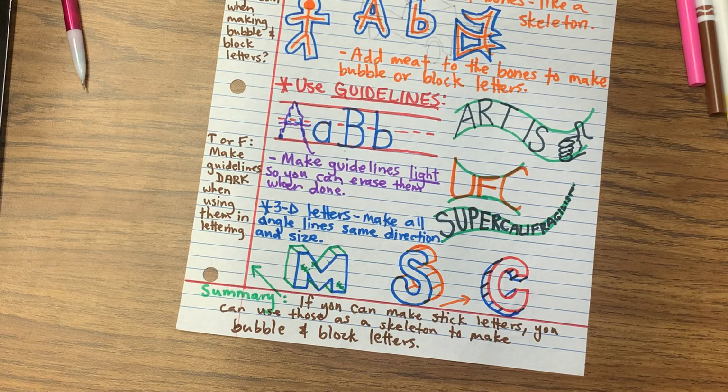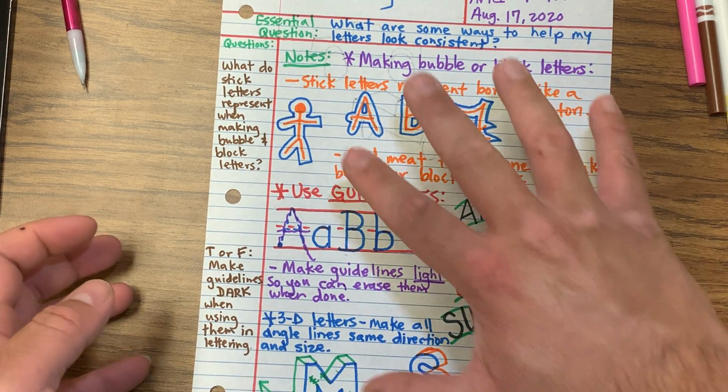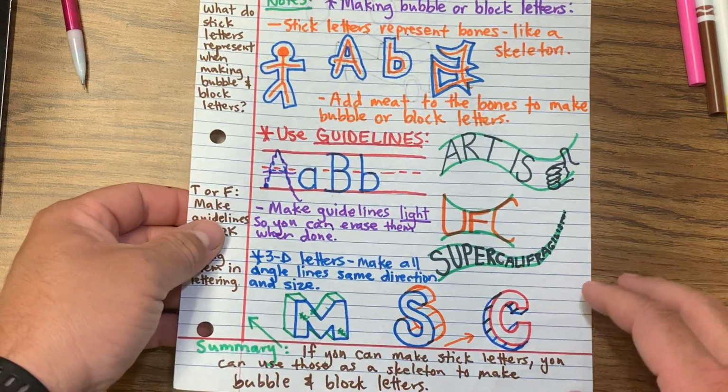All right. So this is our set of notes completed. And I will take a picture of this and I'll post it in case you missed any of it. All right, the next thing you need is another blank piece of paper.